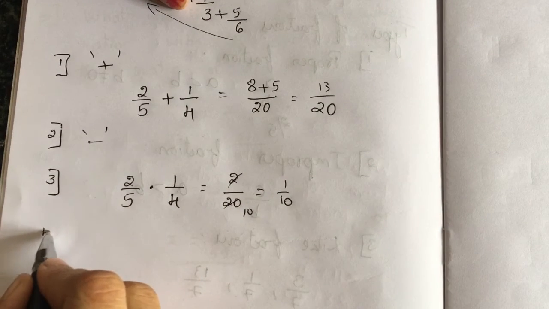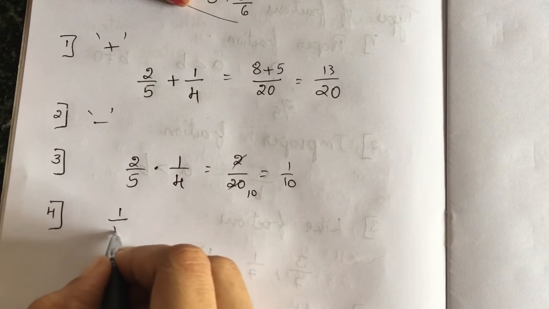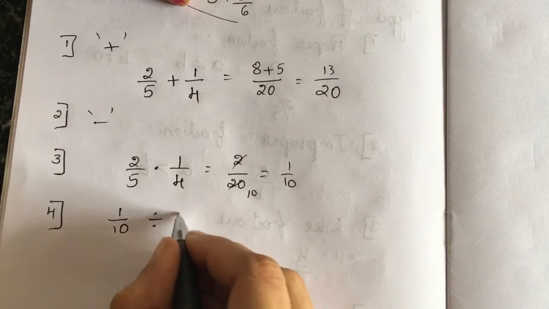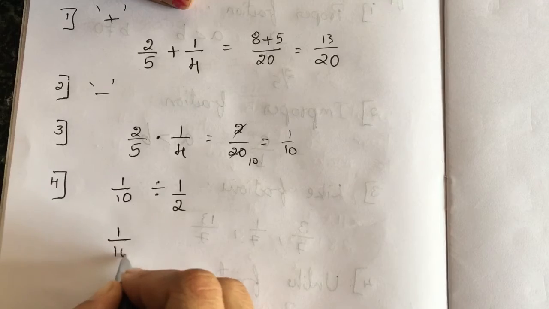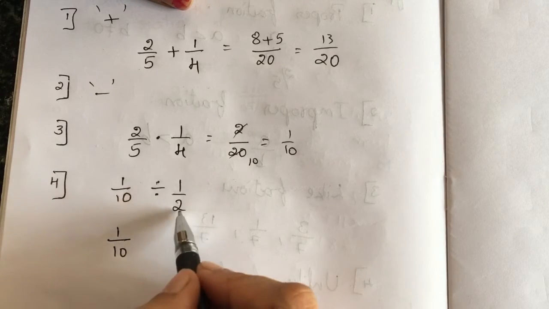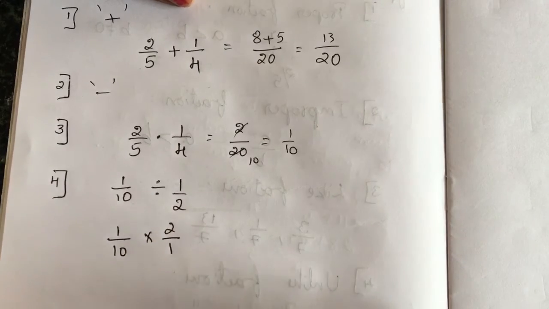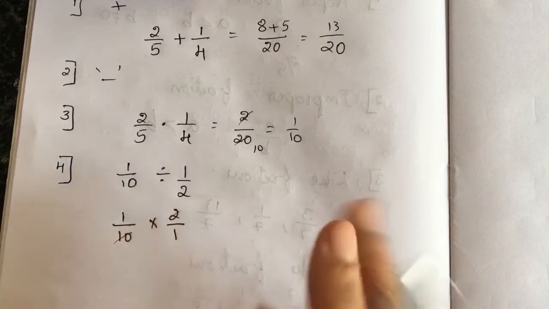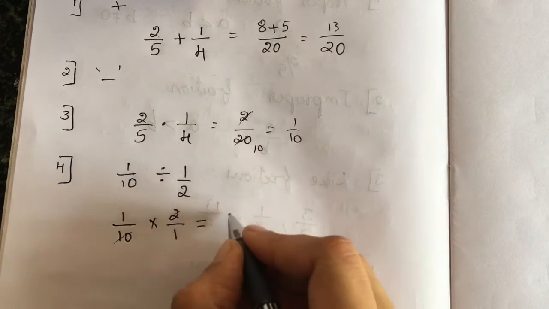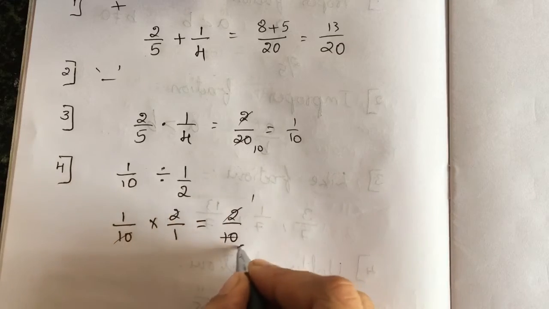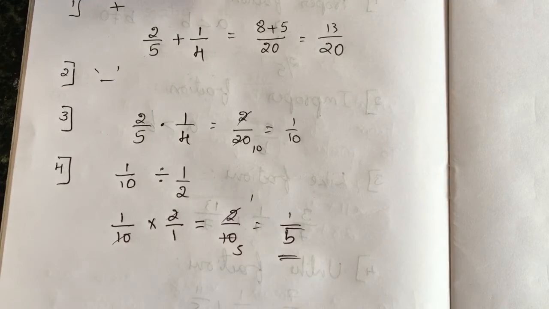Okay, and the division, suppose you have say 1 by 10 divided by 1 by 2. Then what you have to do is write the first number as it is, and this 1 by 2, you just reverse it and multiply, 2 by 1, right? So now you do the actual multiplication, numerator with the numerator and denominator with the denominator. So it's 2 by 10 and you simplify this so that it will be 1 by 5. Okay, so this is the division.